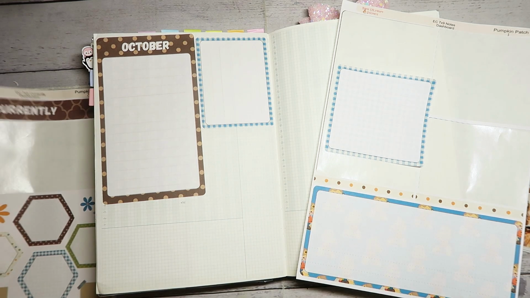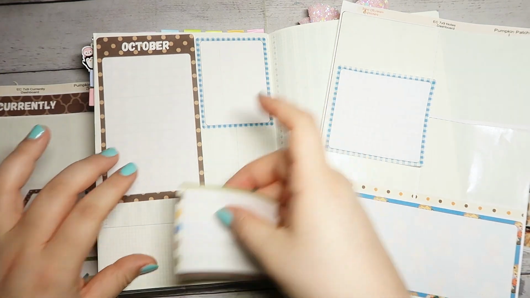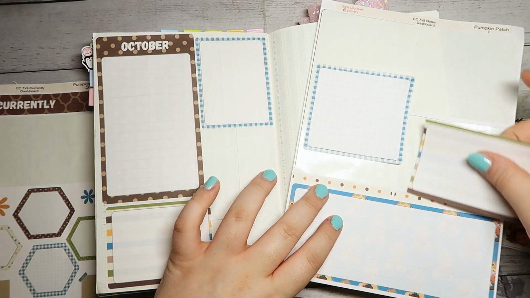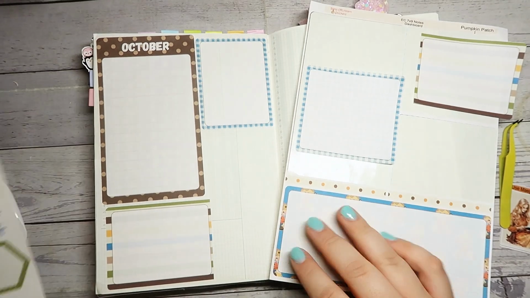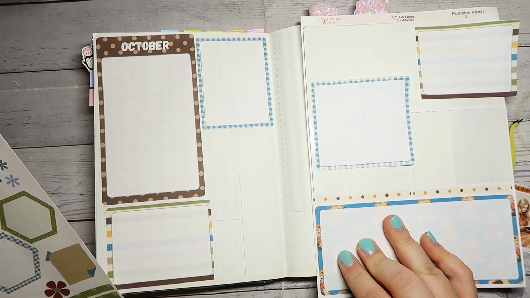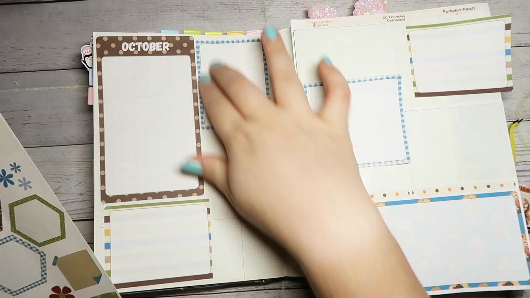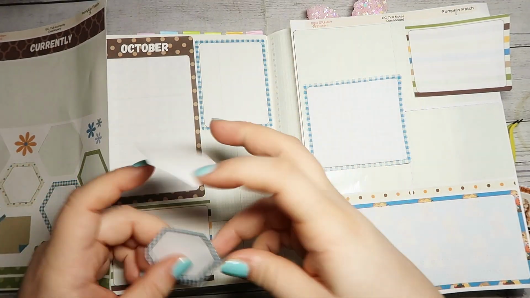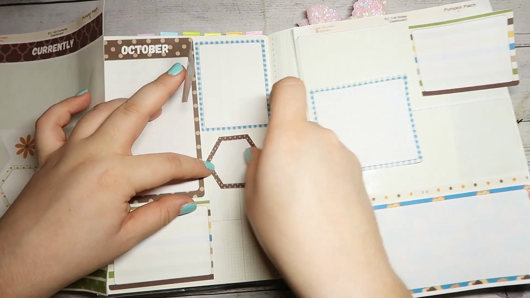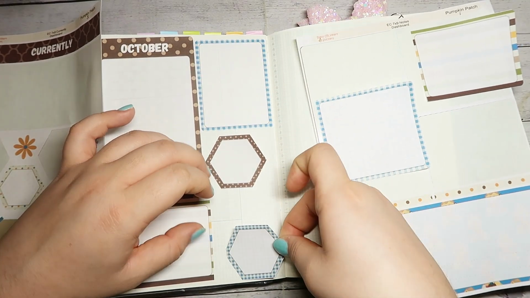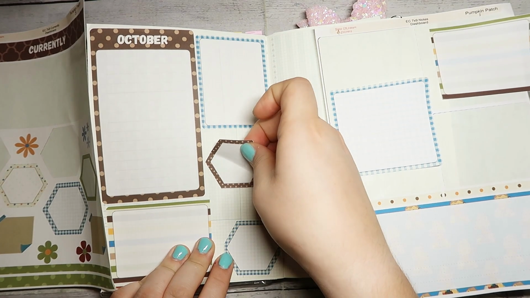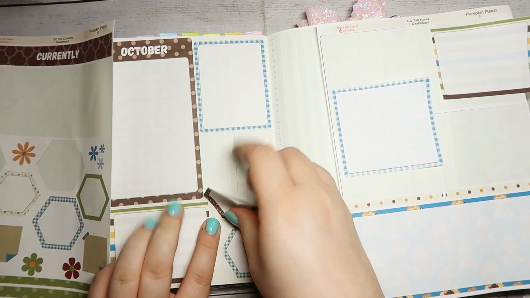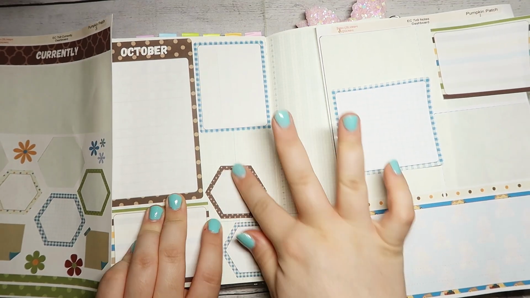Let me see my scissors. So this is going to be other one. Okay. And then I think I kind of want to use these boxes for Happy Mail, because I just like that idea a lot. So that's what we're going to do, because that's what I want to do. So that's how it's going to work.